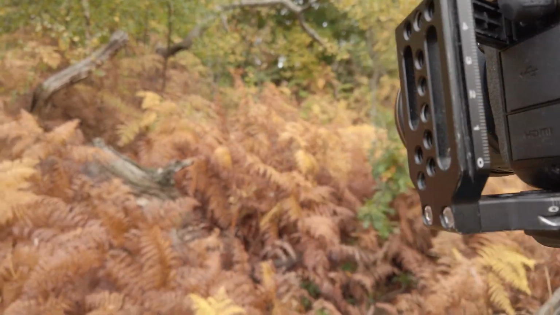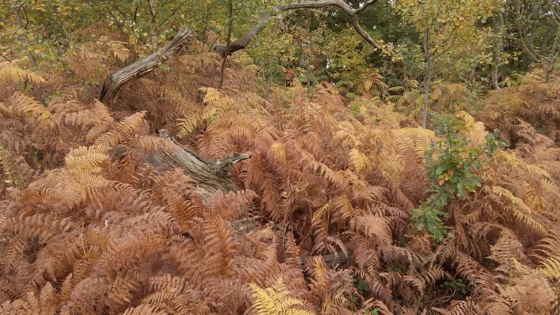But in this case, this whole conglomeration of autumnal colours just works together. It's what we experience when we go for a walk in the forest. We see all the colours being messy and all together. And it looks nice.